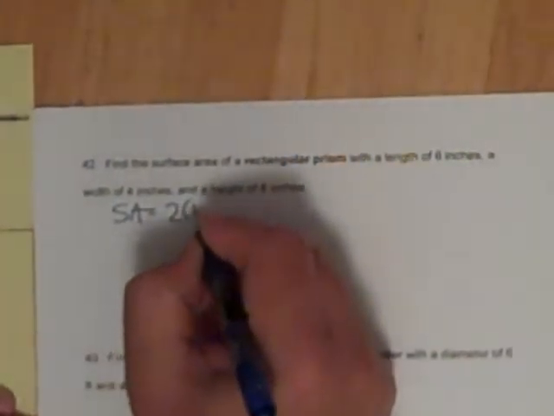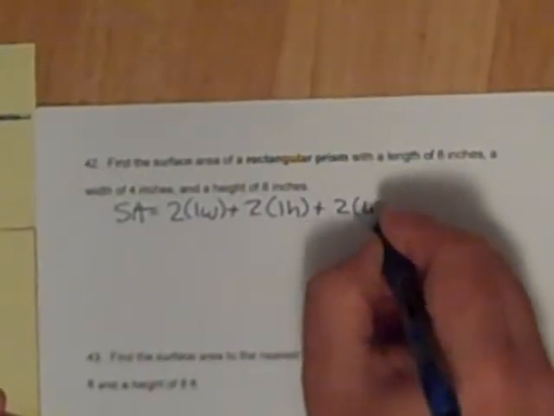42. We're asked to find the surface area of a rectangular prism with a length of 6 inches, width of 4, and height of 8. Okay, surface area of a rectangular prism. Surface area equals 2 LW plus 2 LH plus 2 WH.